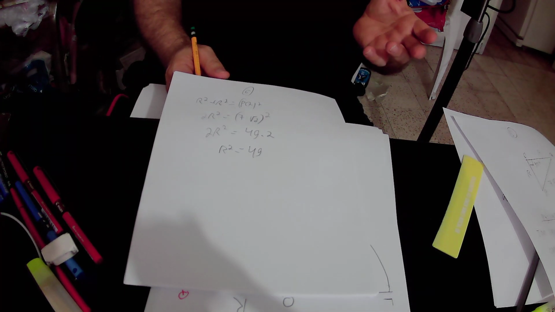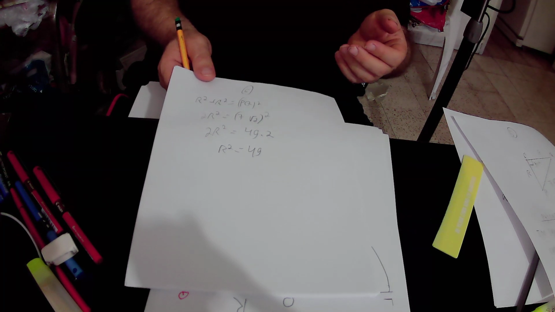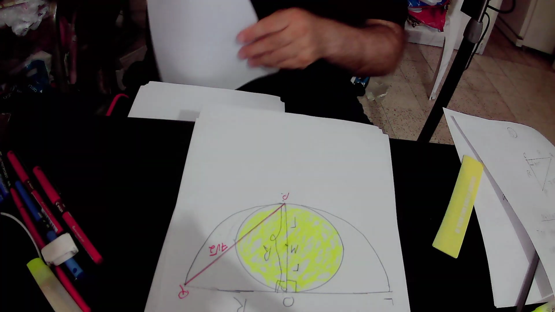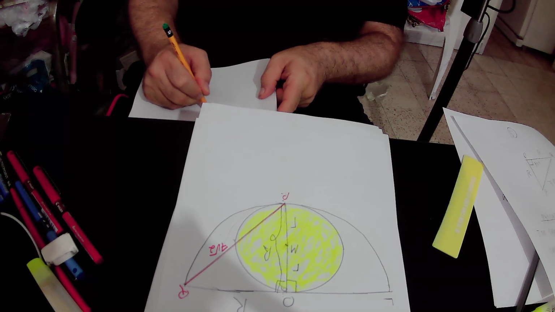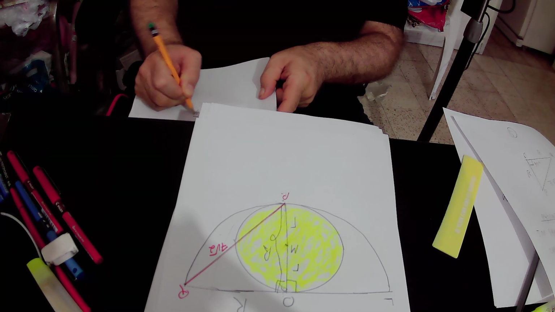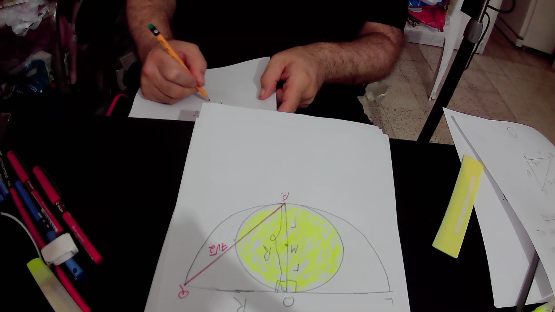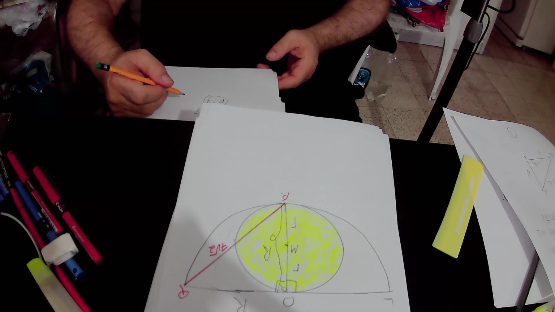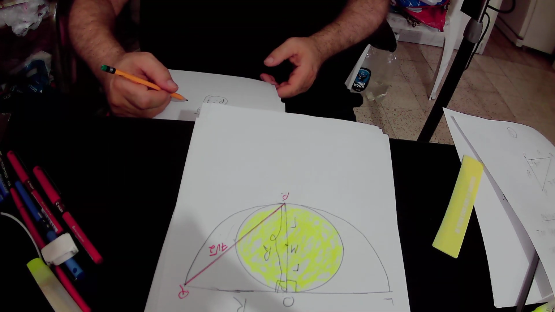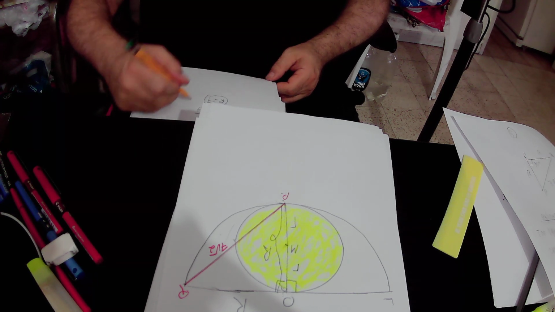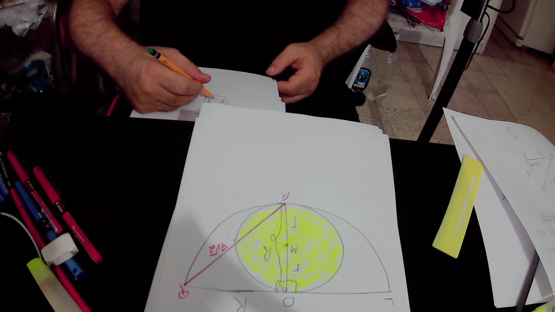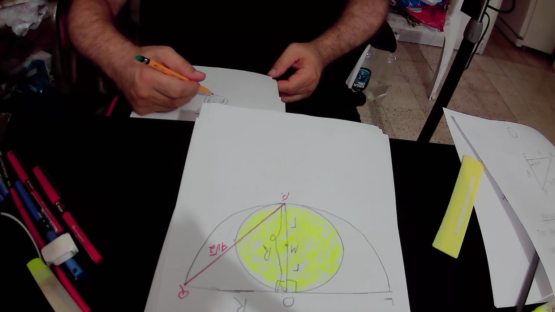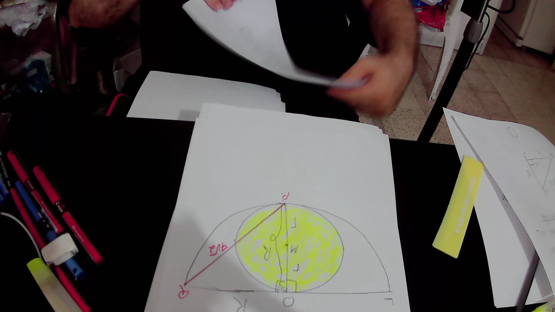We got that R square equals 49, and R equals the root of 49. The root of 49 equals 7. Of course, minus 7 is not possible because we are talking about the radius of the circle, and the radius of a circle must be a positive number. So the only possible answer is that R equals 7 units.